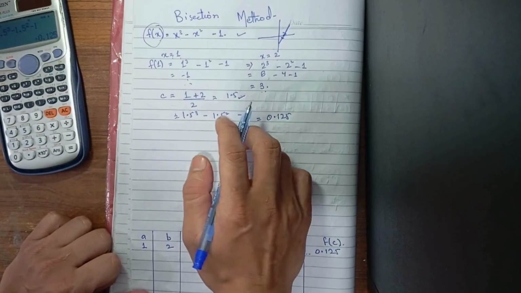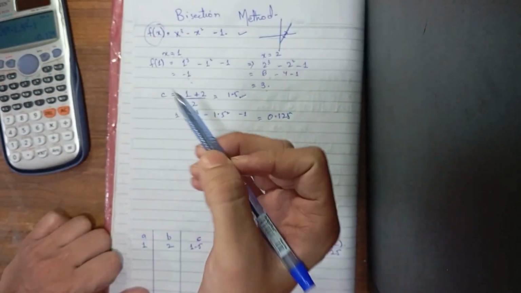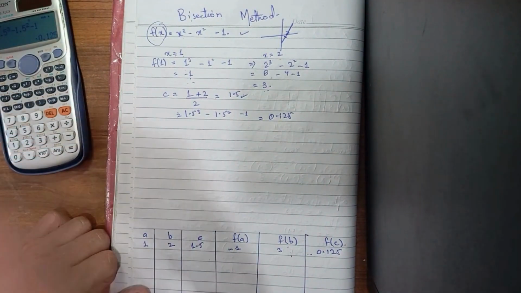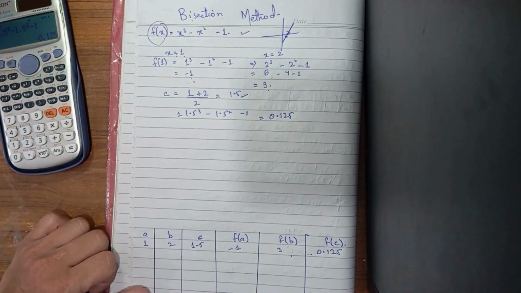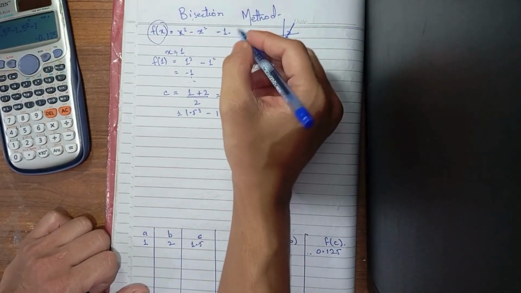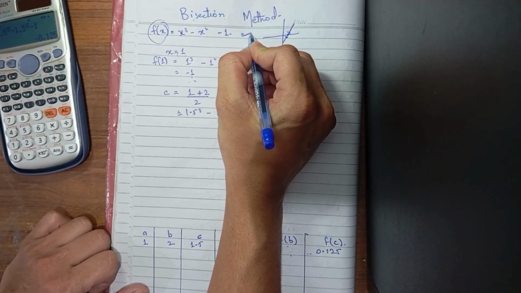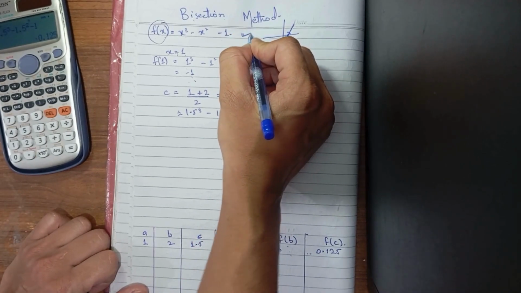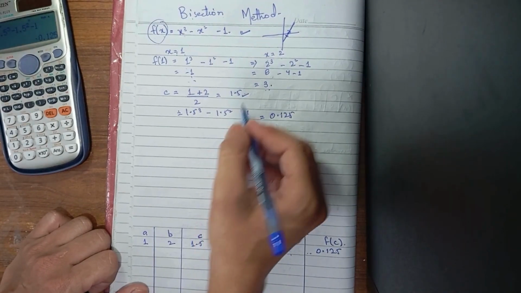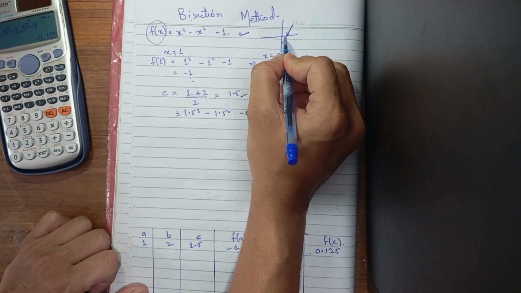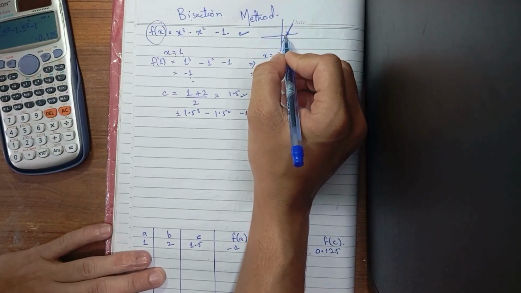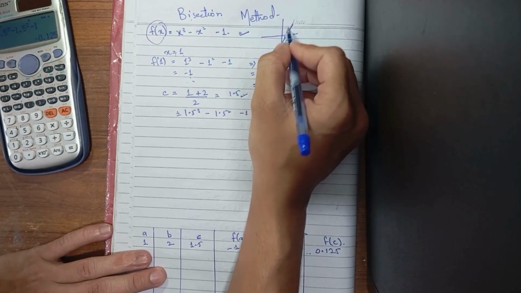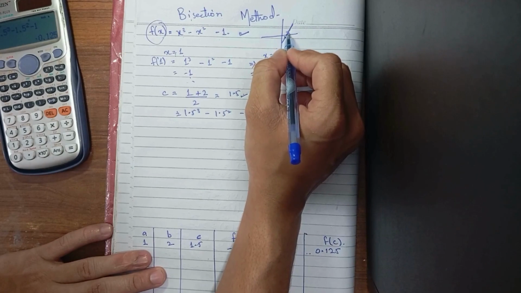So let's get started with the bisection method. The bisection method is the easiest way to find the root, but it's a longer way to get the root. It takes a lot of iterations. Let's take the example function f(x) = x cubed minus x squared minus 1. First we have to find 2 points where the function f(x) changes sign. In the graph, one point is below the x axis and one is above the x axis, so this is a negative sign and this is a positive sign. So the root lies between these signs.